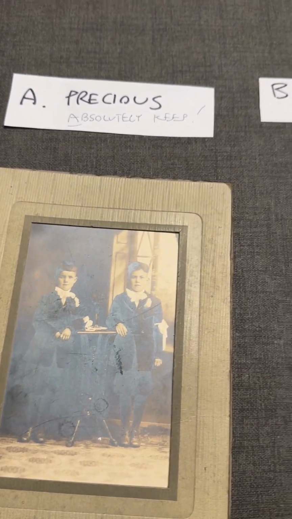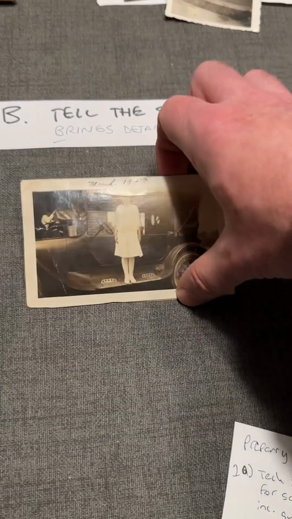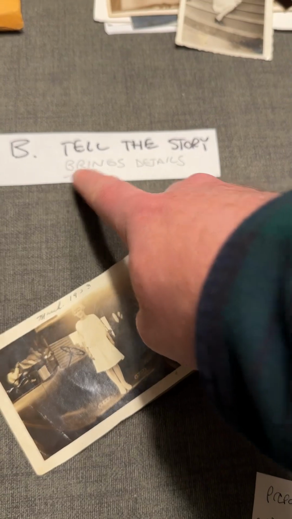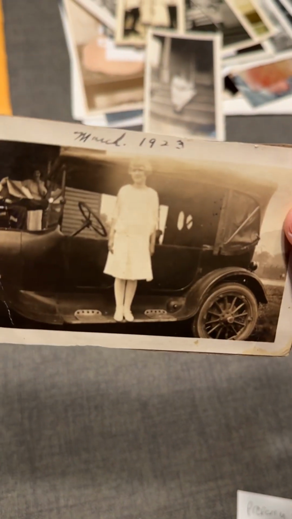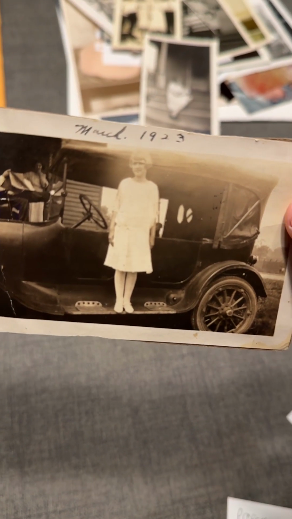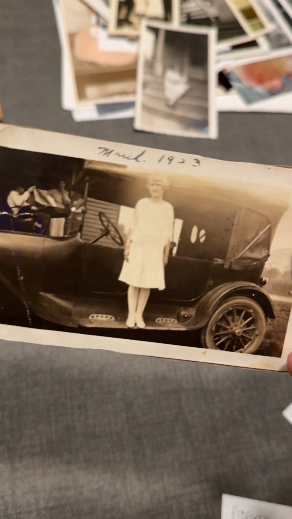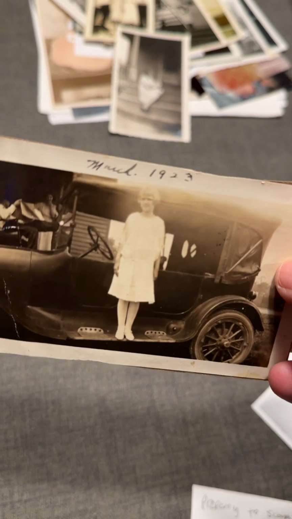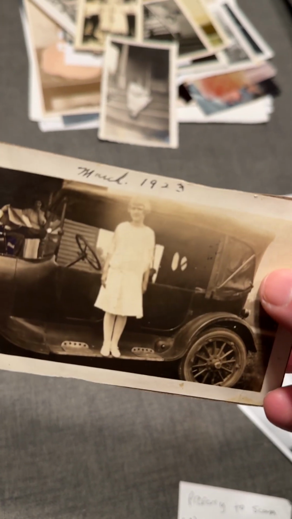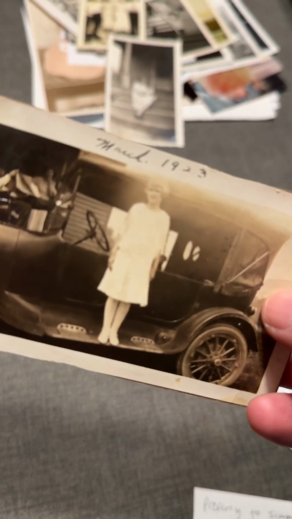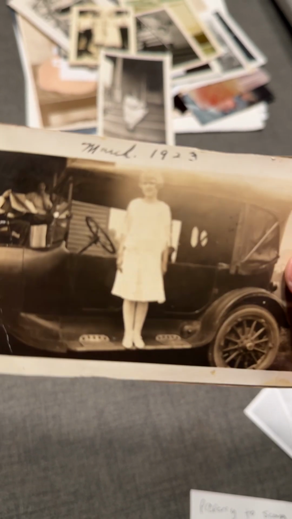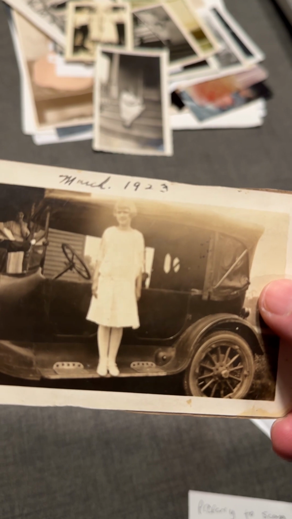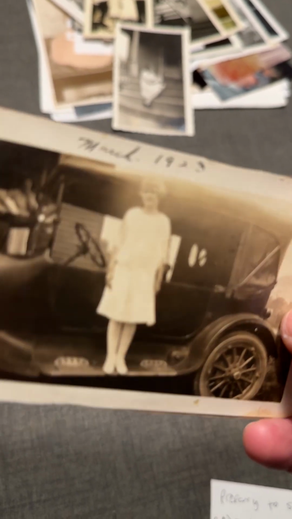So the B category, these are photos that help to tell the story. And I say B is for brings detail. So this is my grandmother, March 1923, standing on the running board of a very old car. I'm not sure what kind of car that is, but this kind of helps tell her story. It's not the best photo I have of her, but it's a pretty unique photo nonetheless. She looks so pretty in that dress, and she's standing on this old-fashioned car. This photo was taken 100 years ago, basically. So this is a special photo that tells a story. It goes in the B category.